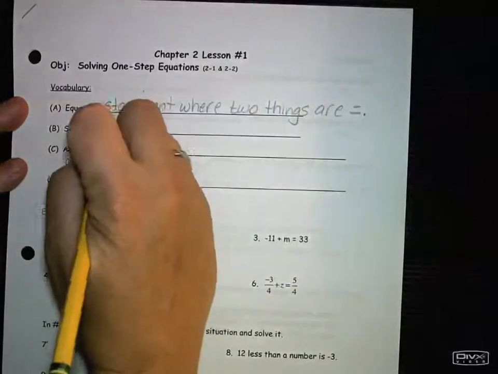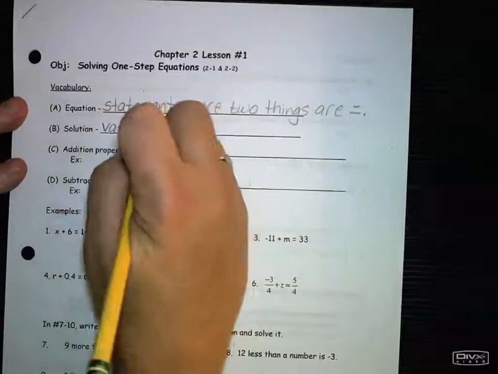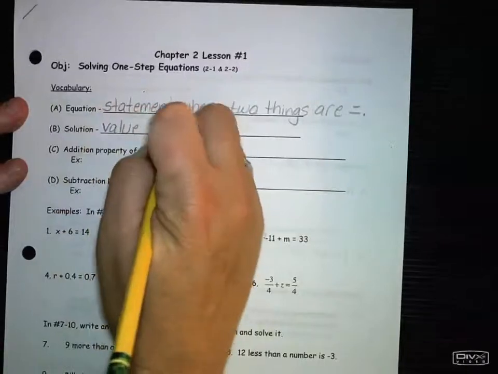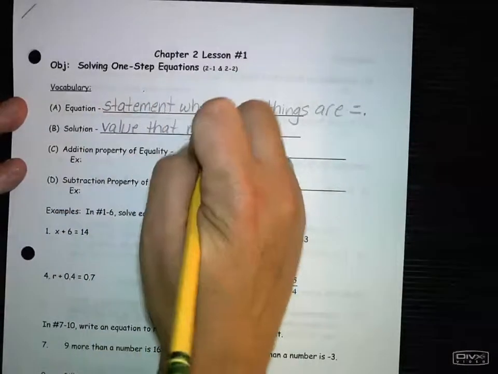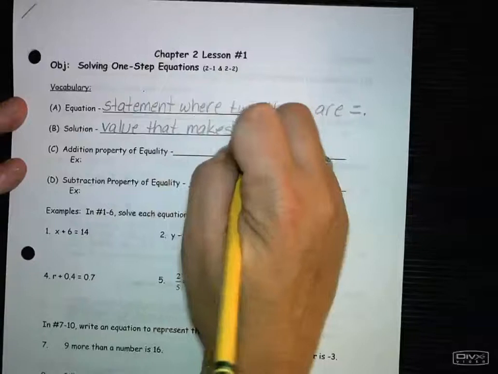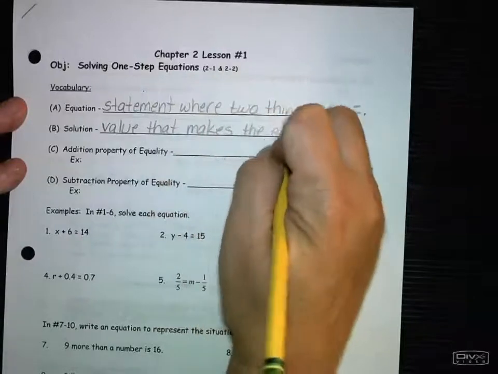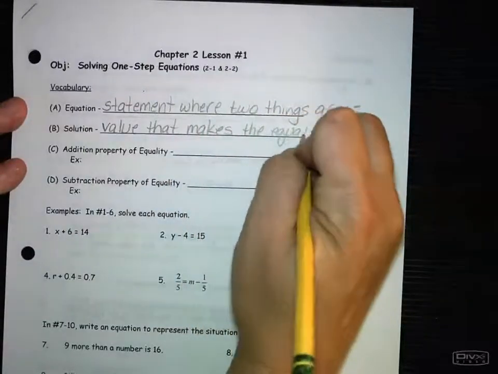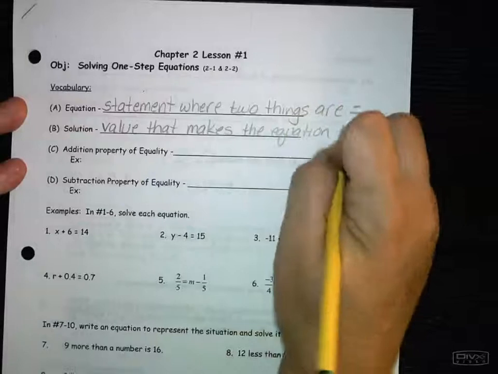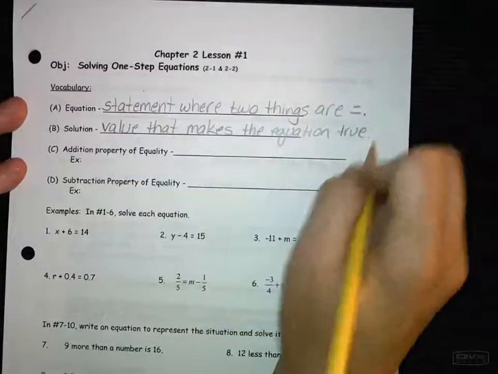A solution is a value that makes the equation true. A value that makes the equation true.